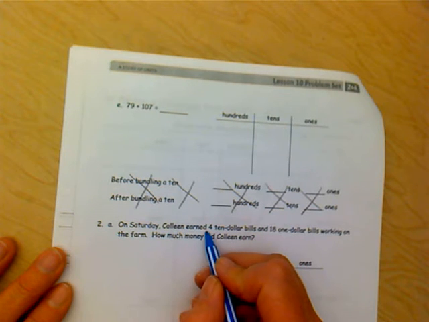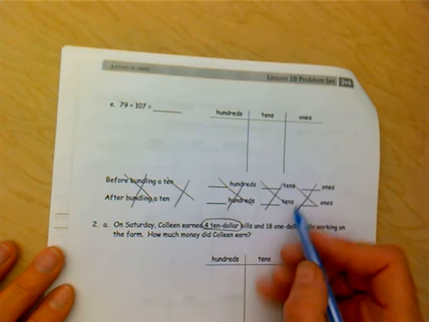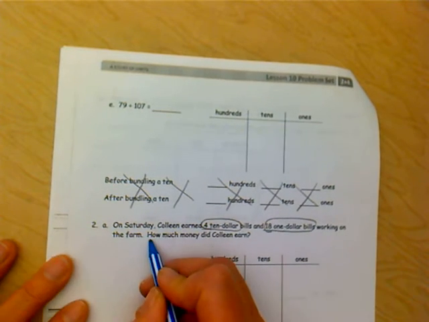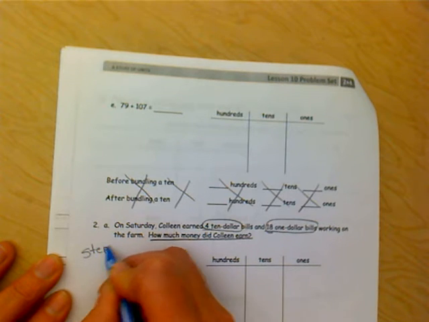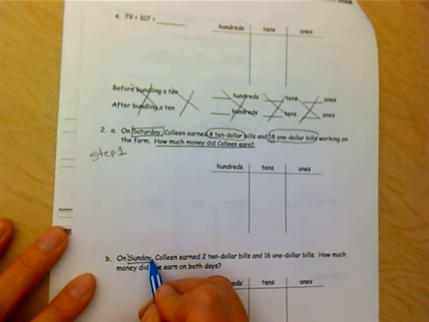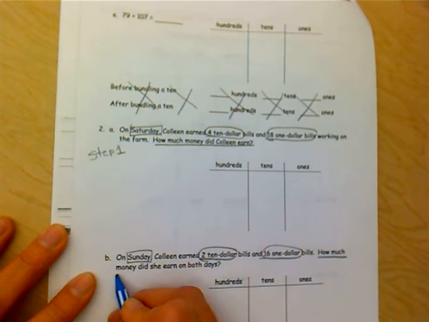On Saturday, Colleen collected 4 $10 bills. Don't let that fool you what 4 $10 bills means, and 18 $1 bills. I'm just going to give you a little hint. How much money did she earn? This is going to be step 1. There are multiple steps here, and then this was on Saturday, my friends. On Saturday, and then on Sunday, she collected or earned 2 $10 bills and 16 $1 bills. How much money did she earn?